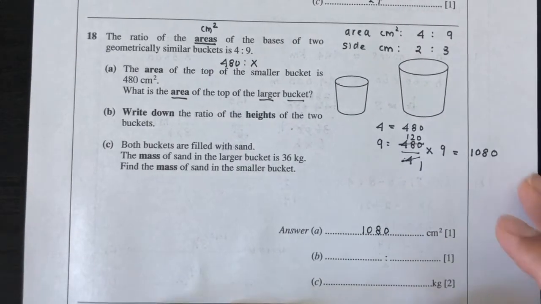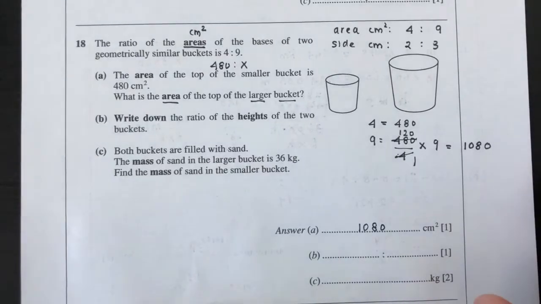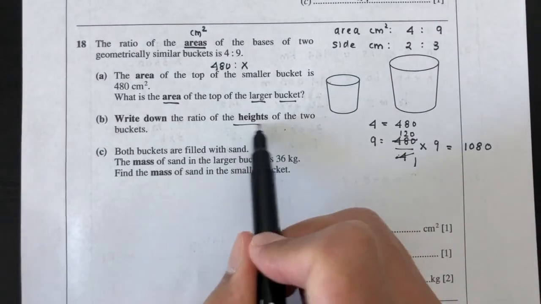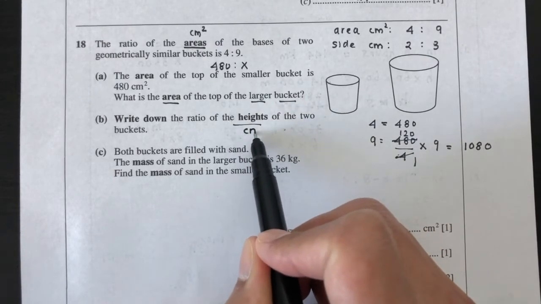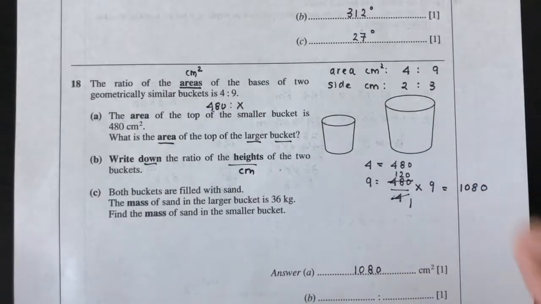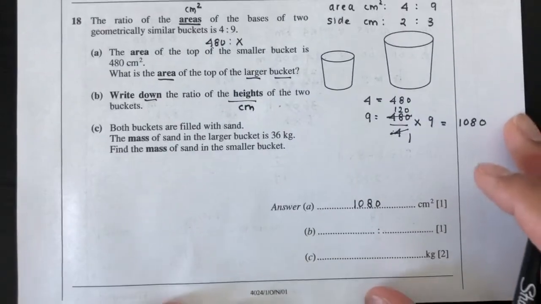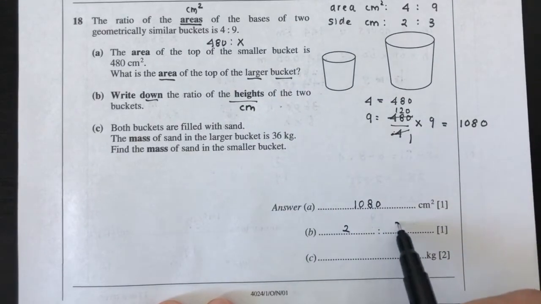Now for part B, we have to write down the ratio of the heights of the two buckets. So heights, as I mentioned, the unit of height is centimeter. The ratio, as you can see, we have found that already. It is 2 to 3. That is the answer here.